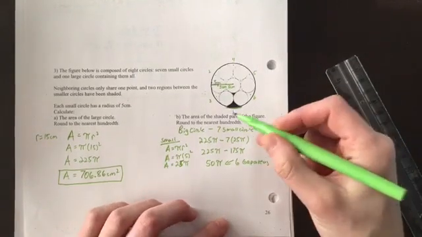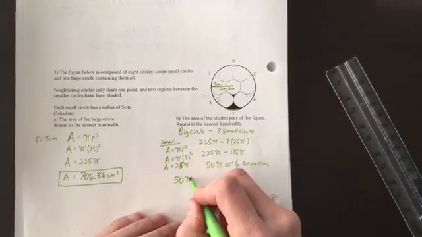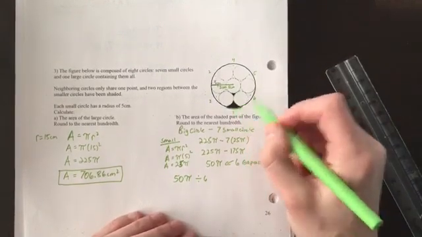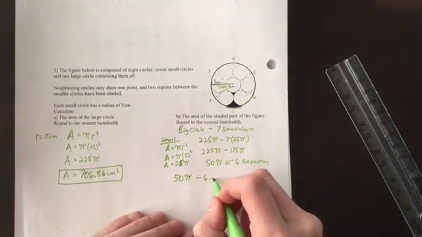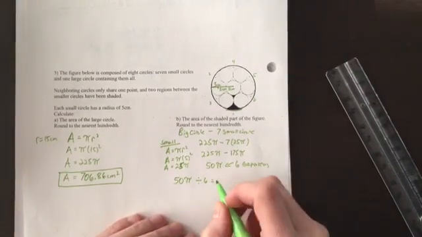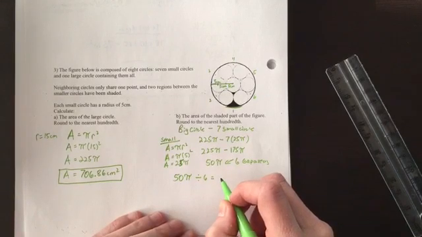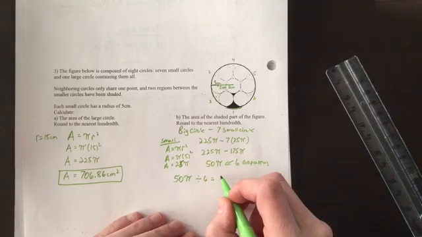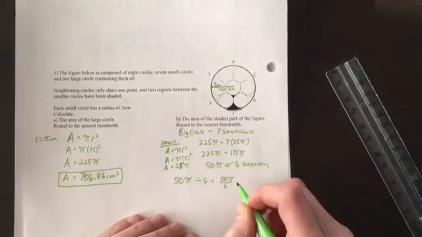To find that one shaded area, let's take 50 pi and divide by 6 because we're only interested in 1/6 of that gap area. So that's going to be 50 over 6. Let's see if we can reduce that. That's going to be 25 over 3. Really, I'll just leave it like this, 50 pi over 6.